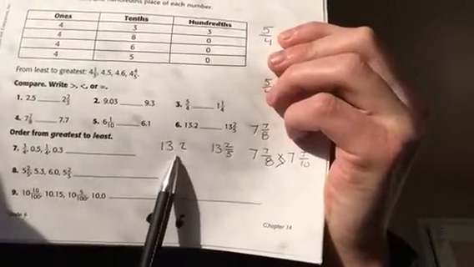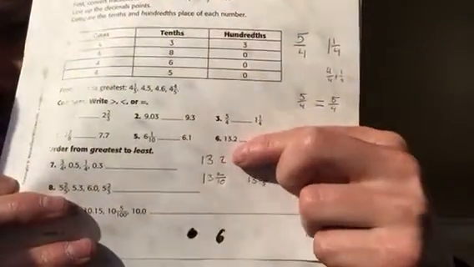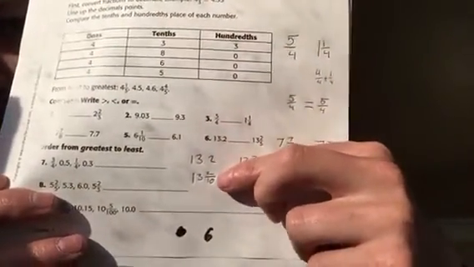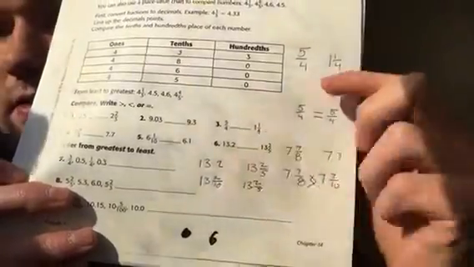Okay, 13.2 and 13 2/5. So let's change 13.2 into a decimal. Or excuse me, into a fraction. It's already a decimal. So we've got 13 2/5 on one side and 13 2/10. I'm going to put my 2 up top and my 10 on the bottom, because there's one number after my decimal point, so 1 0. Or my 2 is in the tenths place, so it's 2/10. And now, this one is nice and easy since our top number is the same.